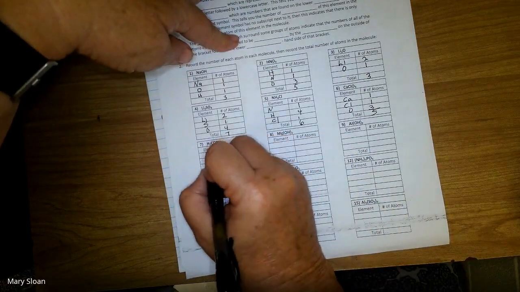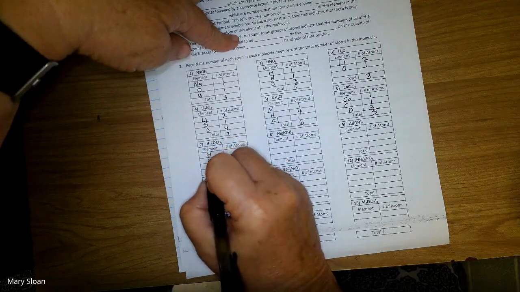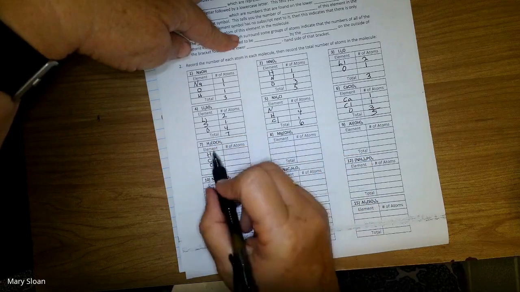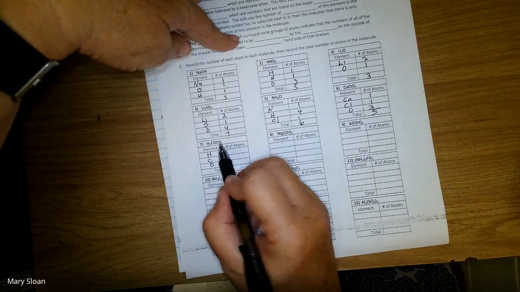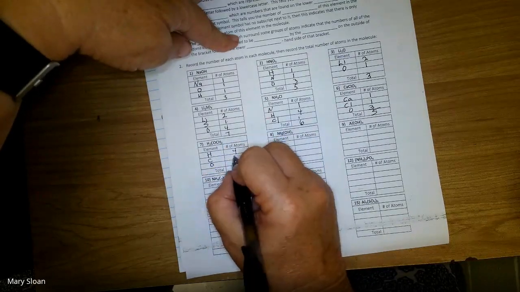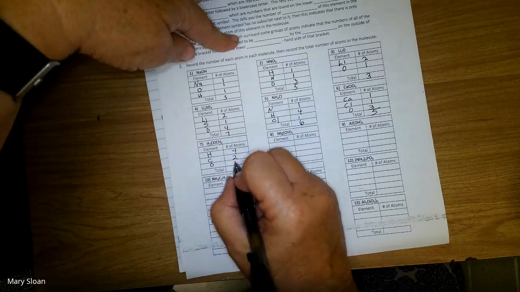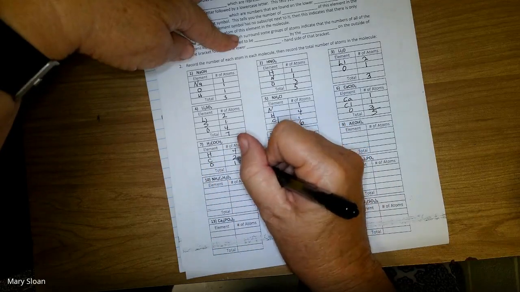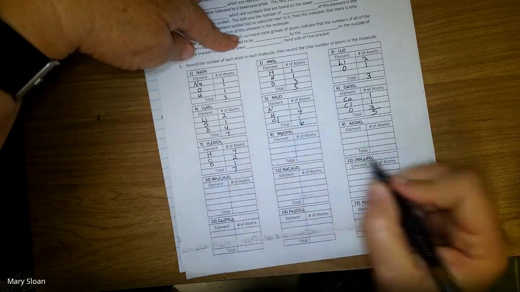H2COCH. So I have a hydrogen, a carbon, and an oxygen. There's 2 hydrogens here and 2 there, which would make it 4. 1 there, which would make it 2. And 1 there, which would make it 1. 4, 5, 6, 7. Total of 7.